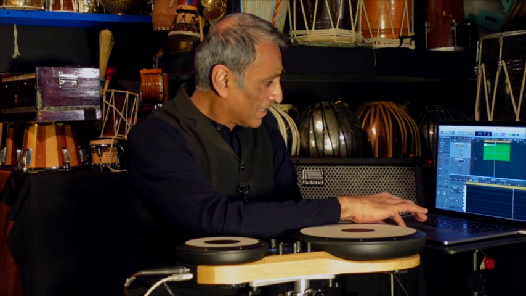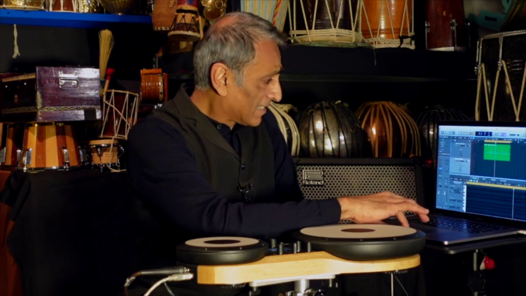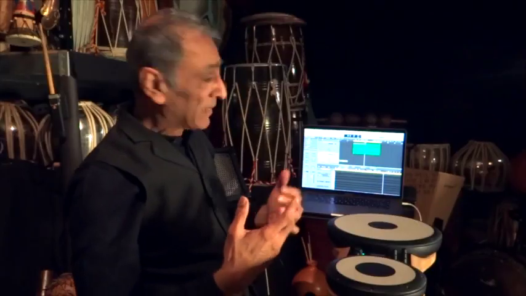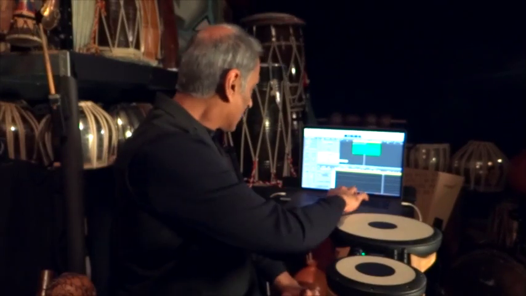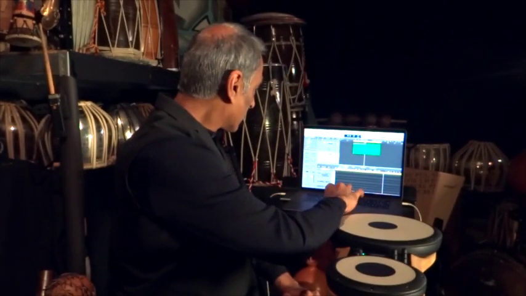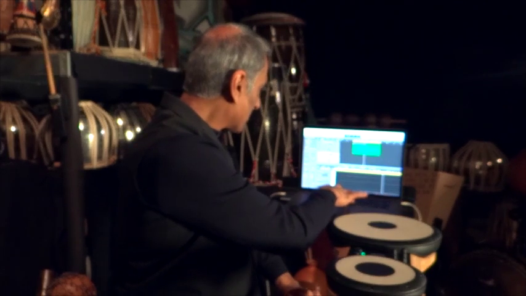Okay, and now I'm going to go to the next sound, which is a slap electric bass guitar. And arm that, I'm just going to play along on the spot here and just make up something. Here we go.